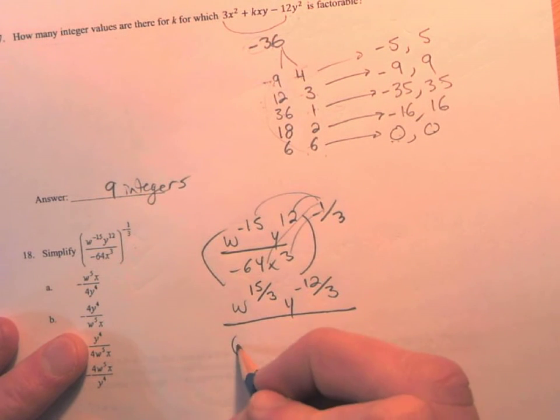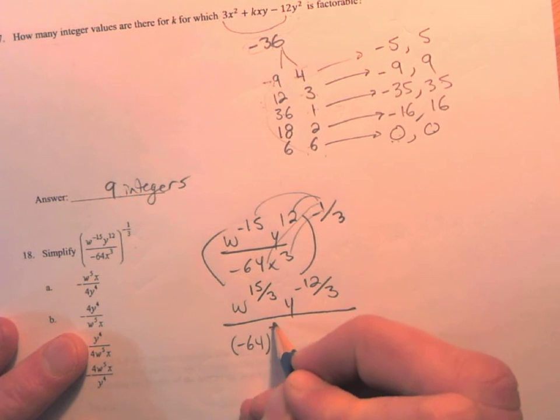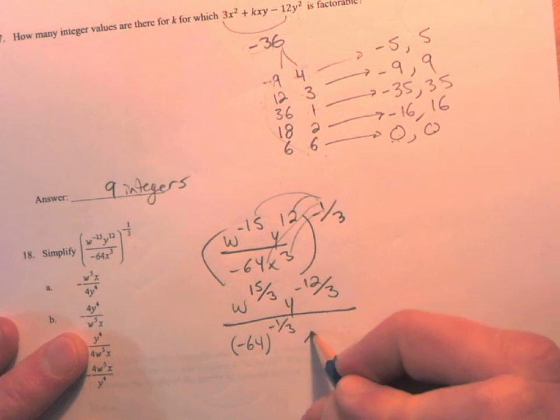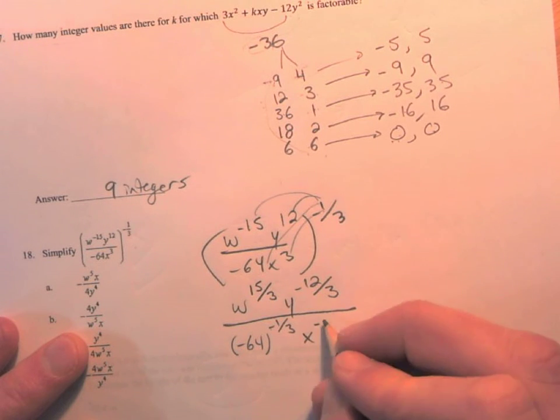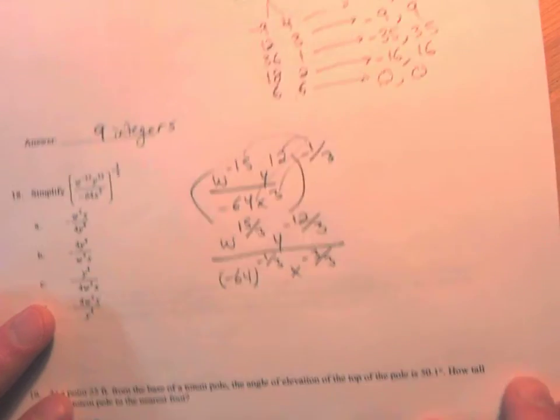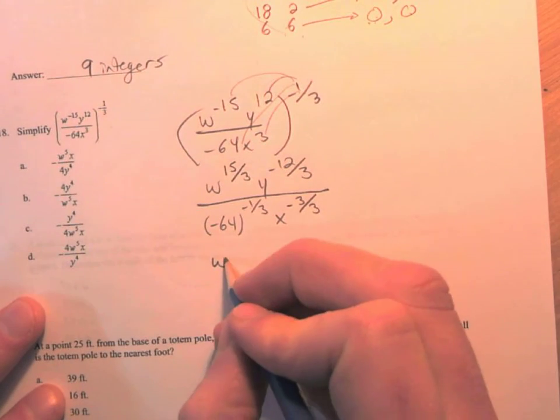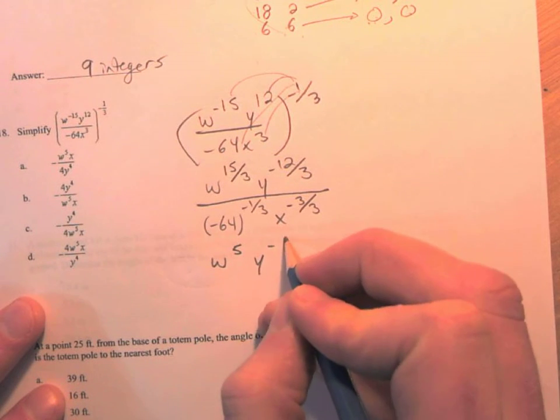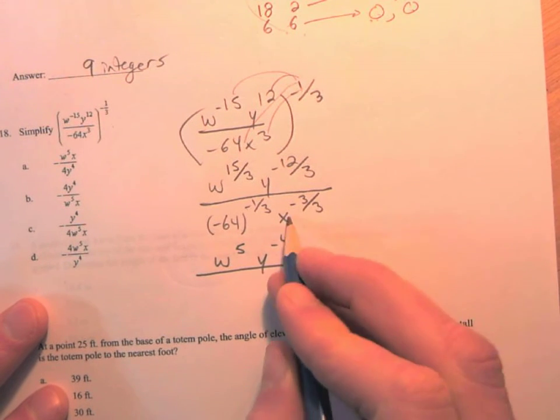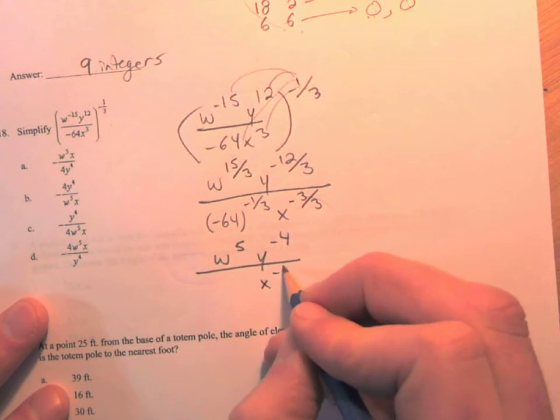Negative 64 to the negative 1/3, and x to the negative 3 over 3. Now that gives us w to the 5, y to the negative 4, x to the negative 1 over 1, which is just x to the negative 1.